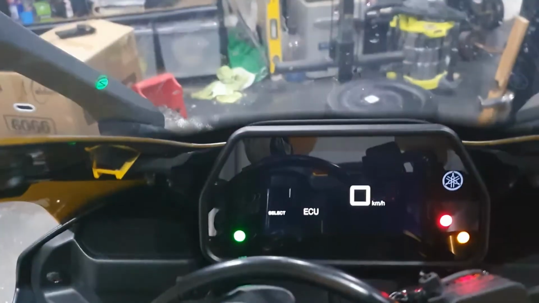So you're going to just have to bear with me and accept the fact that I'm doing this because I don't have enough free hands. So I'm pressing and holding mode and up at the same time, and now I'm turning the bike on. Pressing and holding, and then the diagnostics mode comes up, like so. Whoops, let's zoom in, like so.